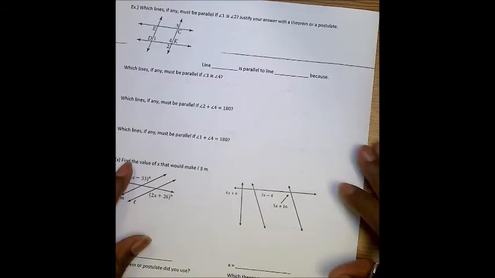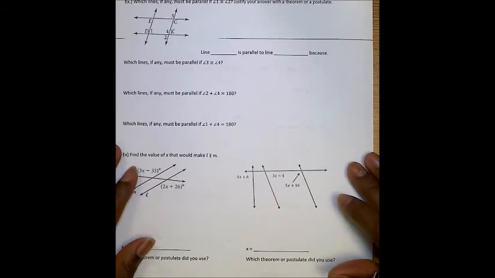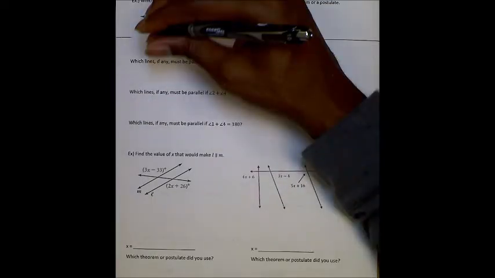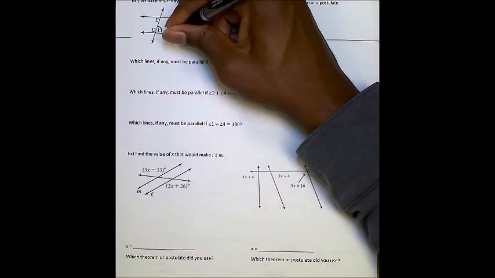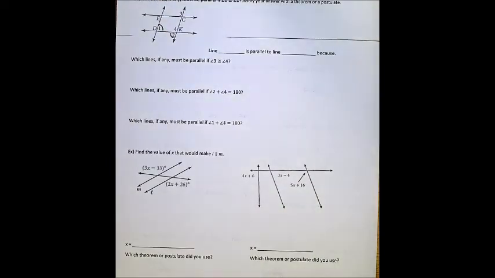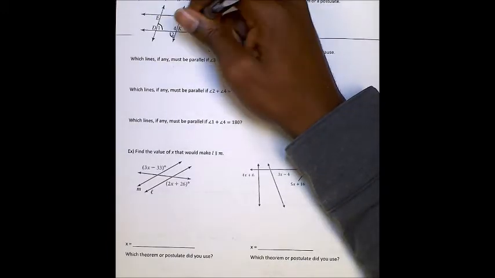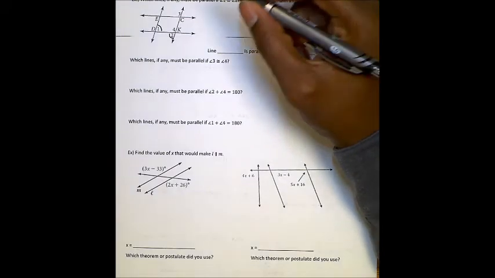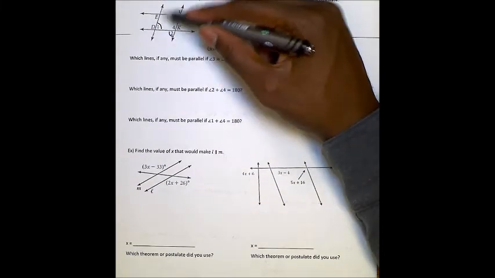Alright, let's go through some examples. Which lines, if any, must be parallel for angle 1 to be congruent to angle 2? Justify your answer with a theorem or a postulate. I like to mark these things: 1, 2. Here's my hint: those angles both have to touch the transversal. They both touch DK. That's the transversal here. The other lines that make this up are the lines that have to be parallel.